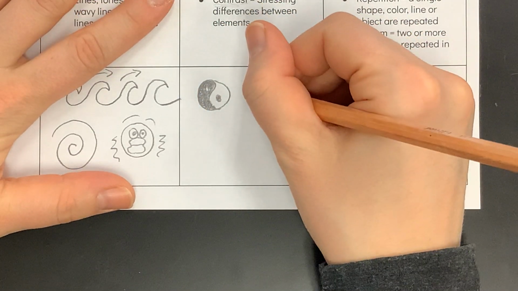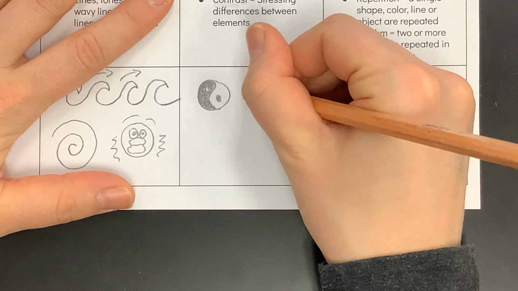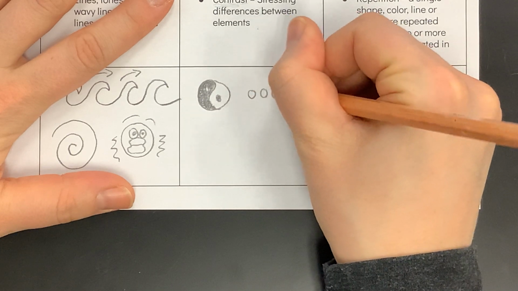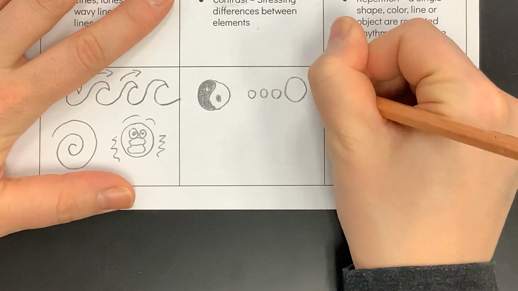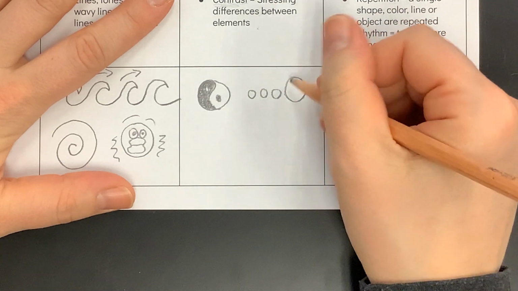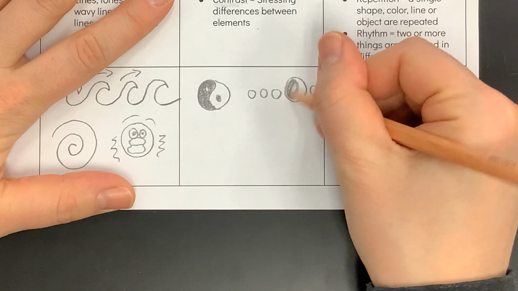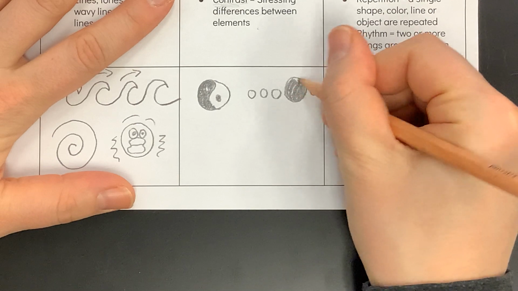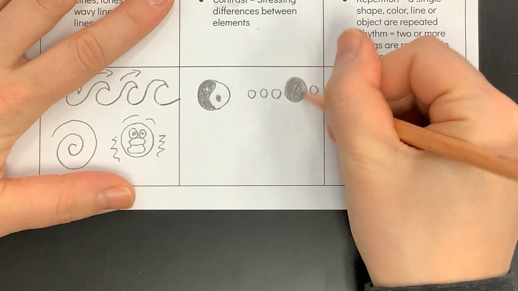I like this idea of emphasizing using colors. If I make some planets here and then a big circle, I can then fill in the large one. So that talks about size and color there.